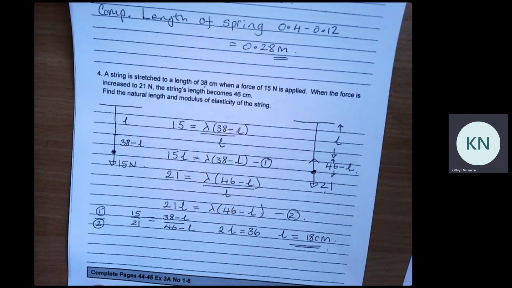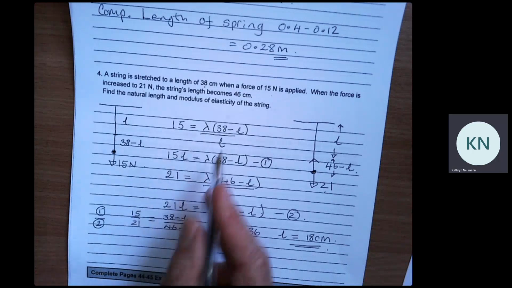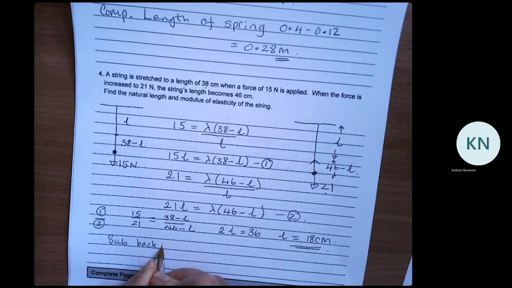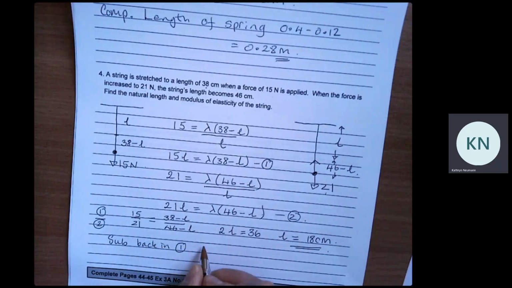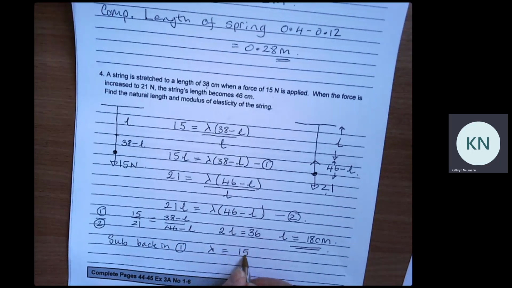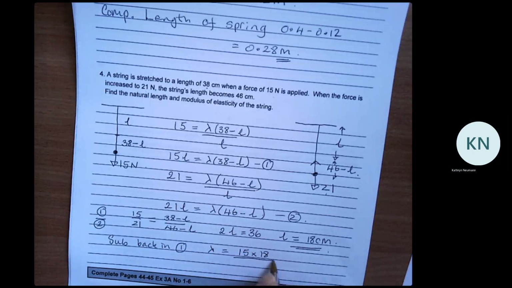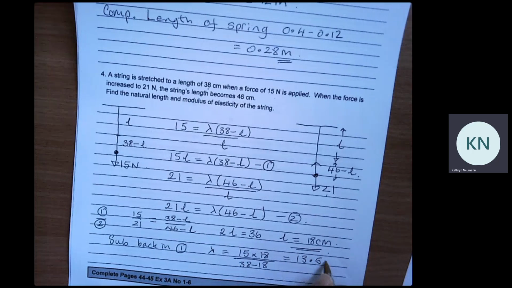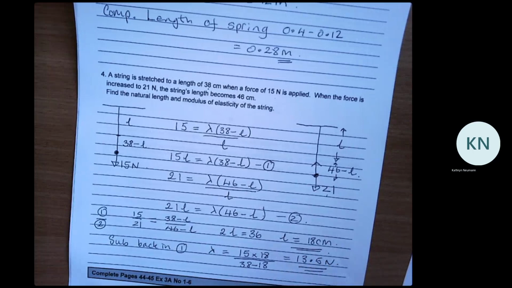It also asks for the modulus of elasticity, so we're going to substitute it back into one of these equations here. So substitute back into equation 1, and we get that lambda is equal to 15 times 18 divided by 38 minus 18, and that gives me 13.5 newtons.